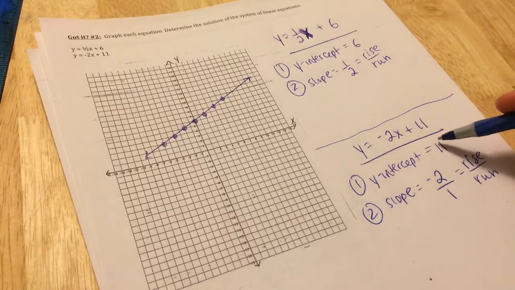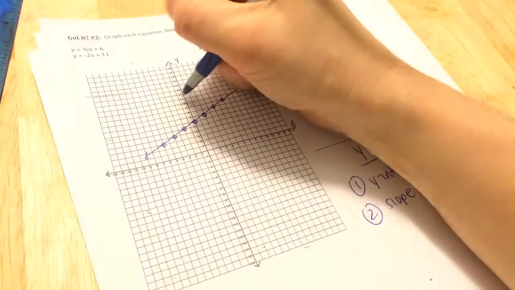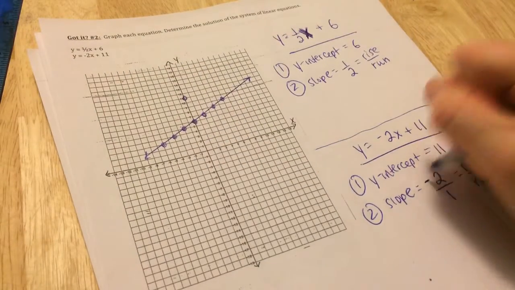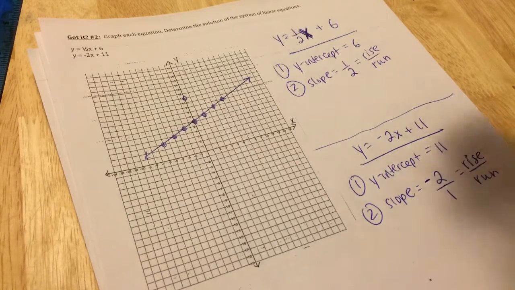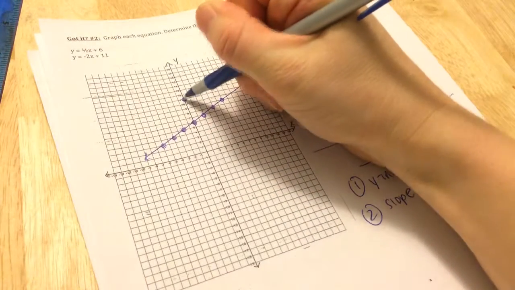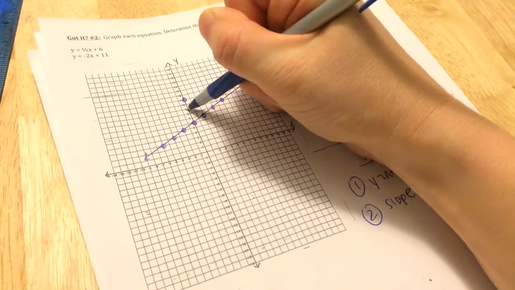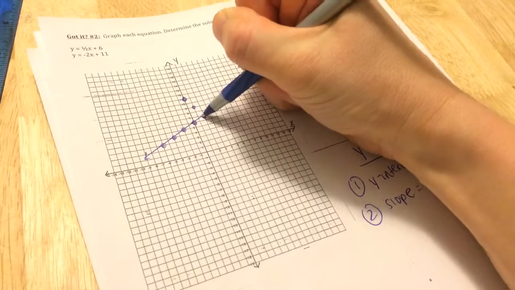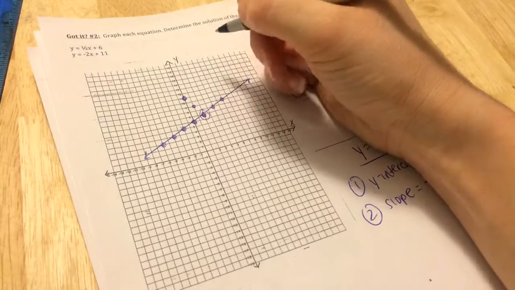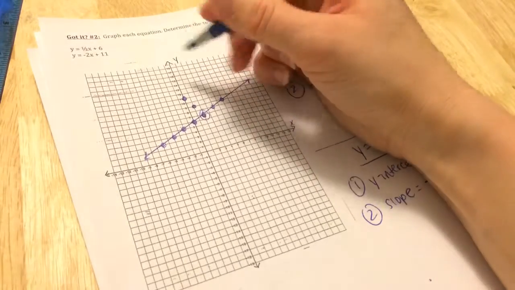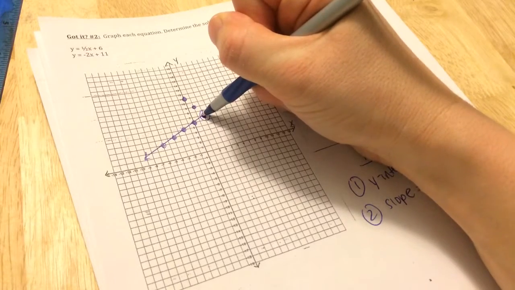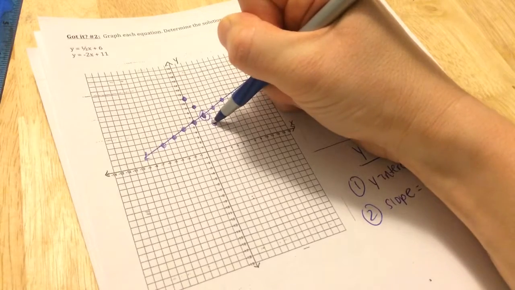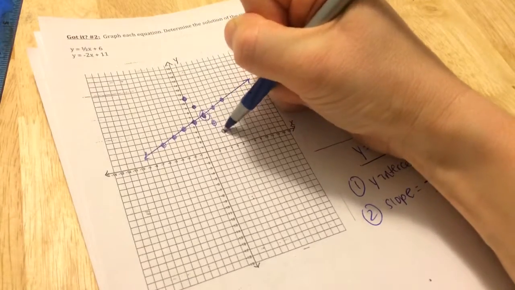You're going to start with the y-intercept, plot it at 11 on the y-axis. And then it's a negative 2, so you're actually going to go down 2 and to the right 1. Starting from the y-intercept, down 2, right 1, plot a point. Down 2, right 1. Well, there's our point of intersection, right? Because that point is on both of our lines. Let's keep going though to draw our actual line. Down 2, over 1, and again.